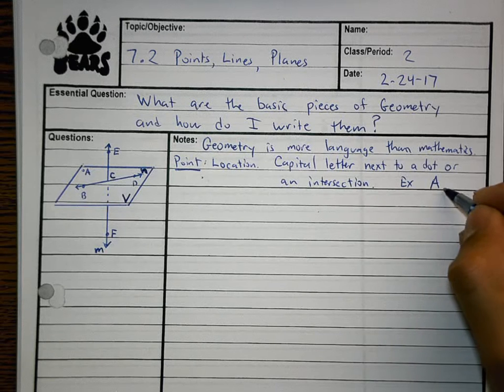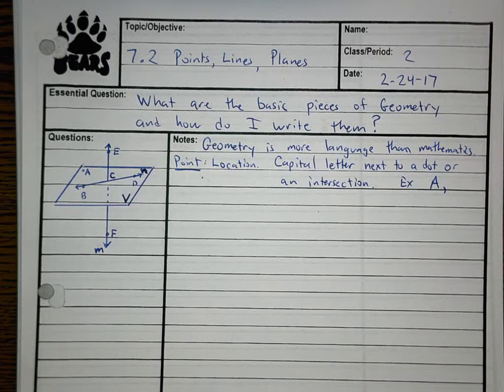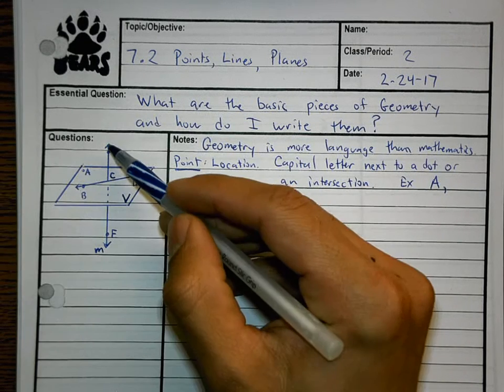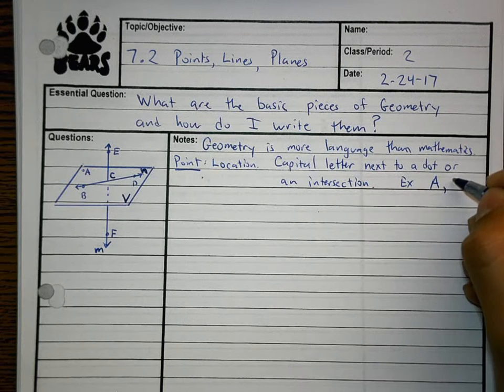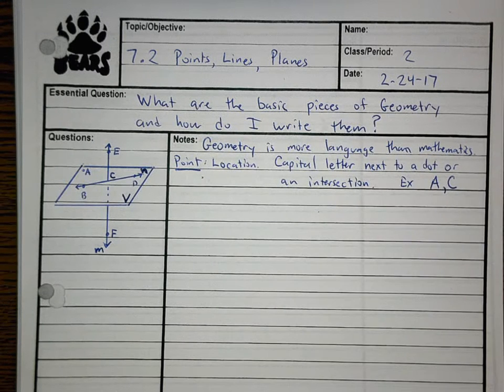I'm going to put a comma here. I'm going to give you one more example. There's a capital letter next to an intersection, where one line intersects with another line. And that's at a very specific point. It's at point C. Simple math, isn't it? Like, geometry is a little different. It's about knowing what the different parts are.